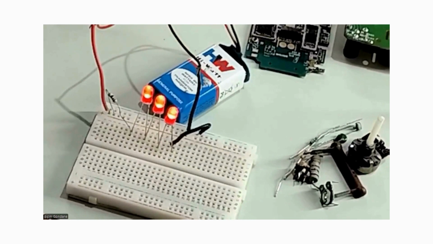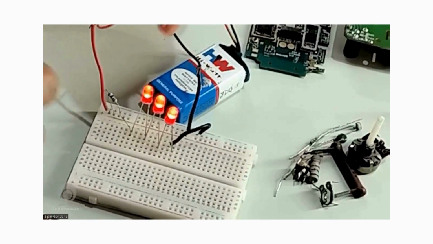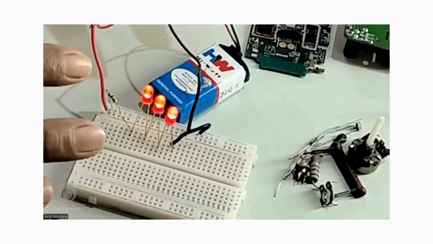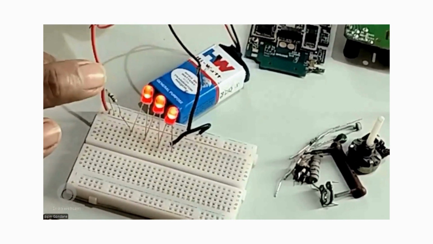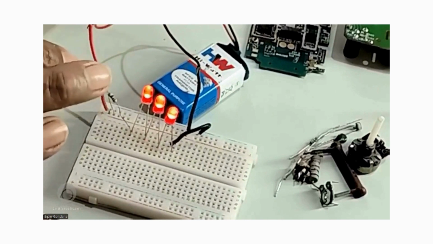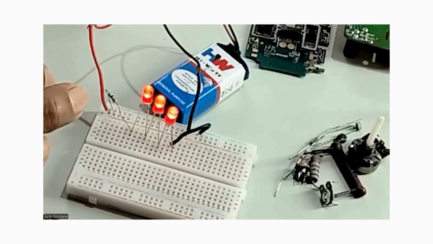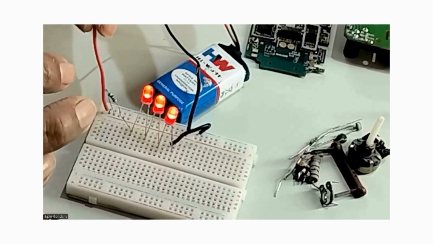Second is the conductor. Conductor means you have to give connection from the battery to the board. Just imagine this is a board, this is the circuit. Plus and minus, two wires are coming. The current or voltage will come in this when it is a conductor, so this material is a conductor.